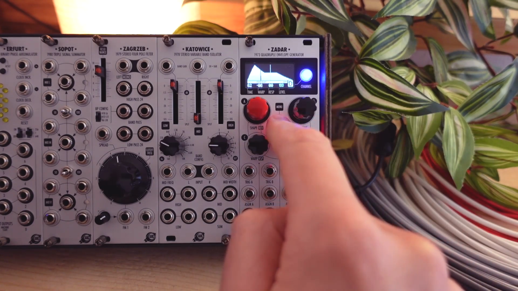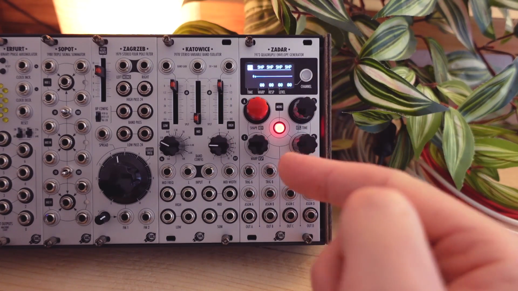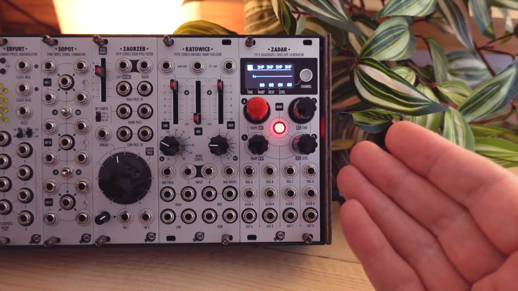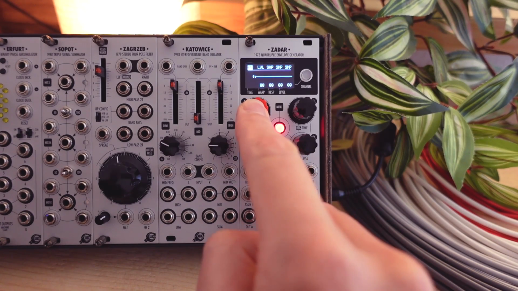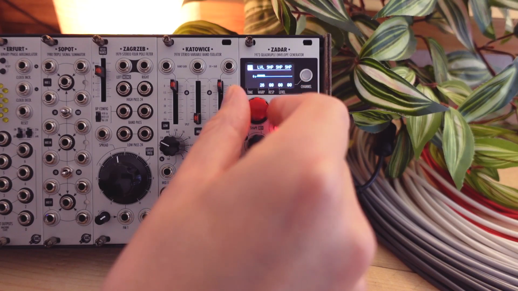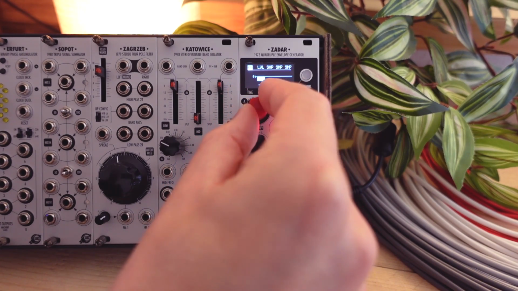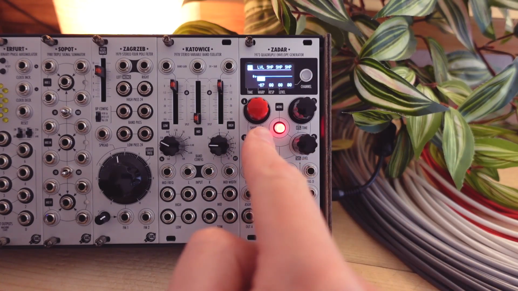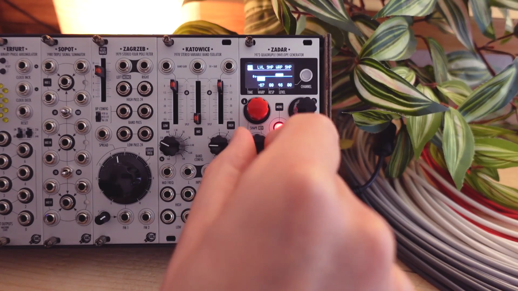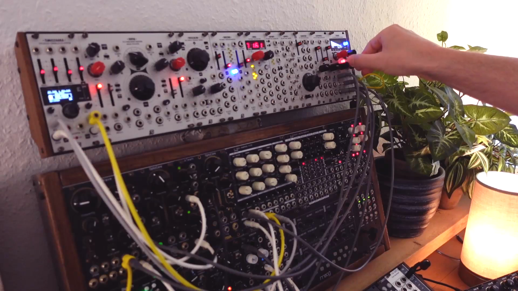The first page is the CV assign page. In this page, each of the knobs control the settings for one of the channels. Push any of the encoders to cycle through what the CV input modulates, and rotate the encoder to set the modulation depth, either in a regular or inverted response. You can control all 4 channel inputs from this single page. So, for example, I can easily set the destination and modulation depth for channel C and D as well.